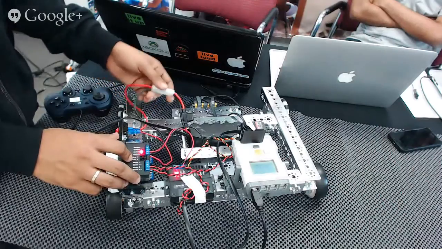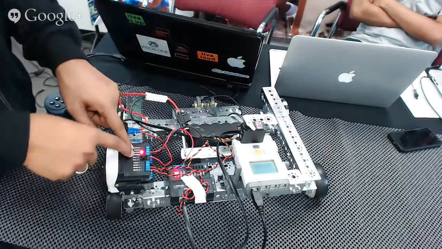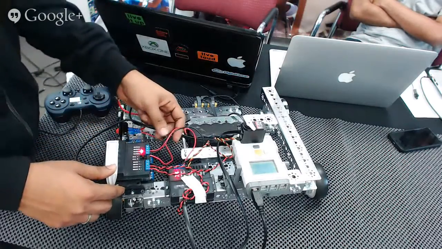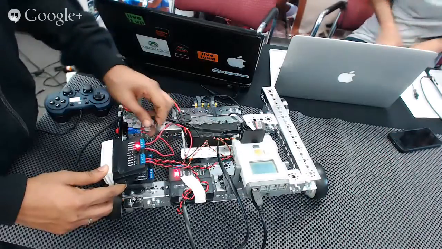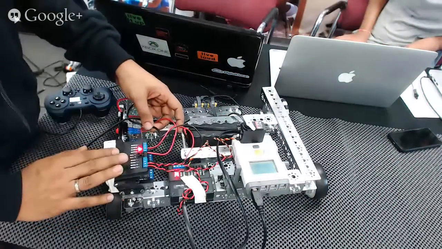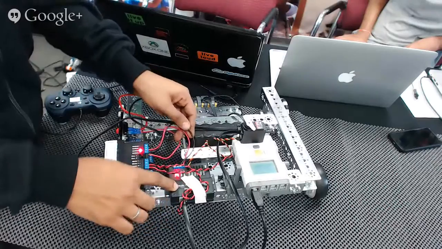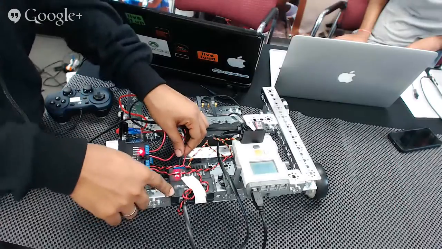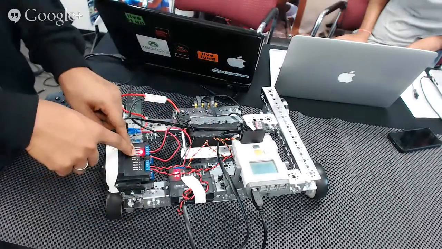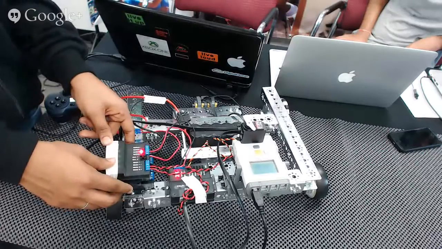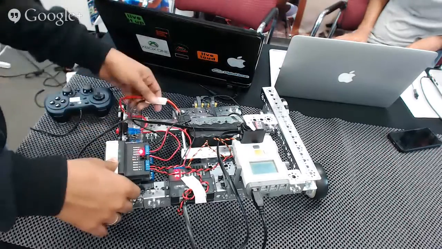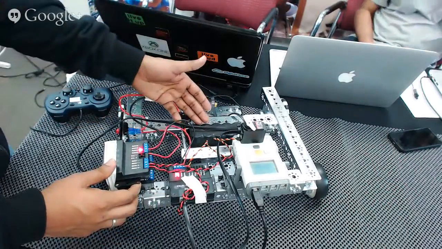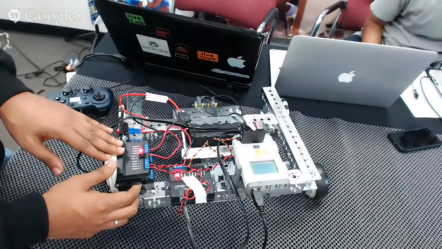We have the batteries connected to the battery ports on the DC motor controller, and we daisy chain the same power to the servo motor controller. Its power ports are connected directly to the power ports of the DC motor controller, so that is powering the external controllers. It runs from the battery to the first controller.